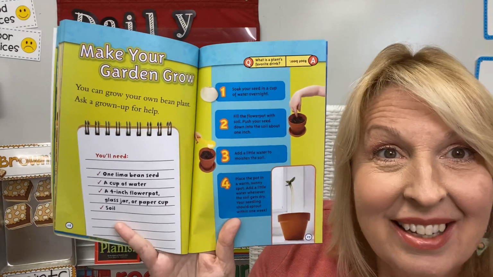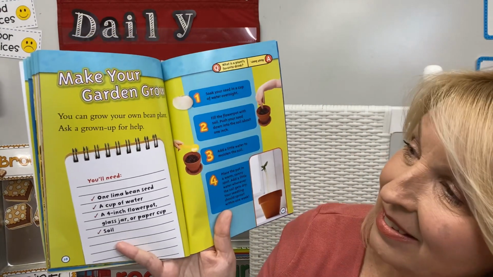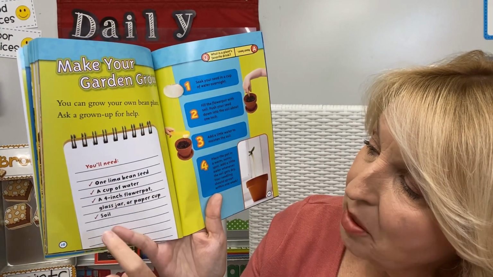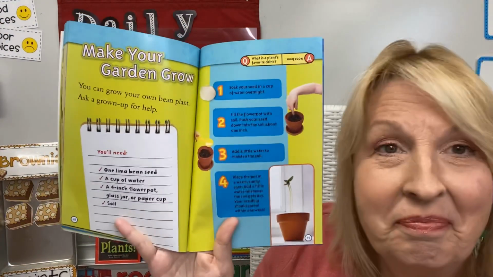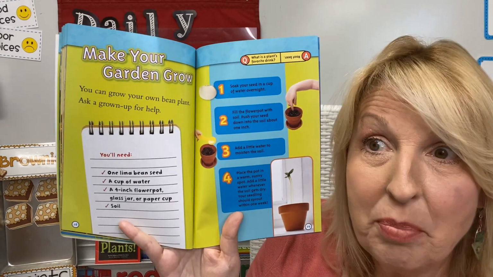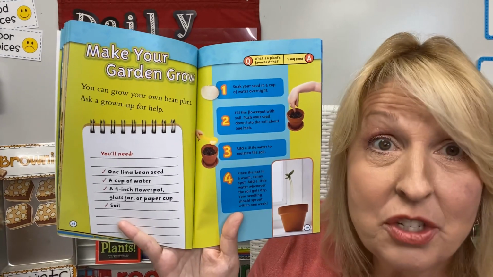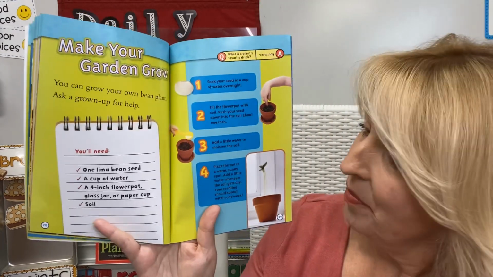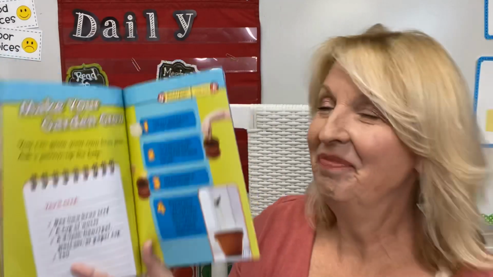And then at the end, it tells you how you can grow your own bean plant. Yeah, you need a lima bean, a cup of water, a flower pot, a glass jar or a paper cup, and some soil. Actually, you can just get a plastic baggie and put a wet paper towel and a bean seed inside and hang it up in a window, and it'll start to germinate. It'll start to sprout. And after it gets a little bigger, then you can plant it and grow a bean plant. Very cool.